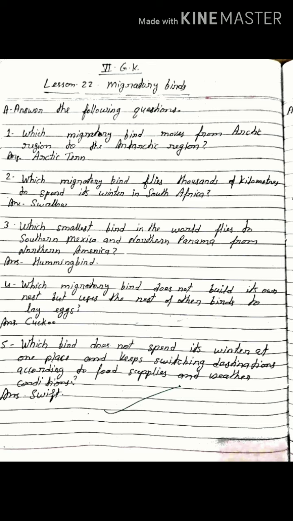S-W-I-F-T. So all of you listen carefully. You have to write this lesson, lesson 22, in this way, as question and answer, and I will send the PDF file of this lesson. Always keep in mind, after watching the video, write your name, class and section in the comment box for your attendance, and complete all work in the proper way.